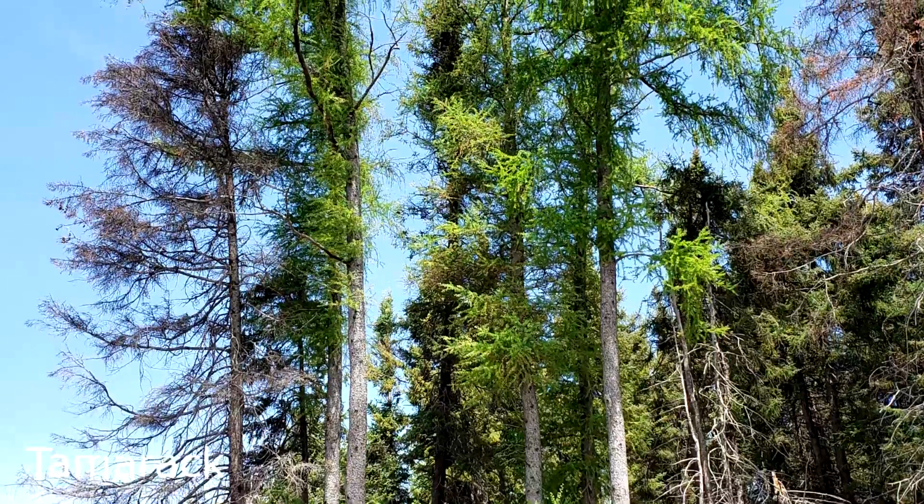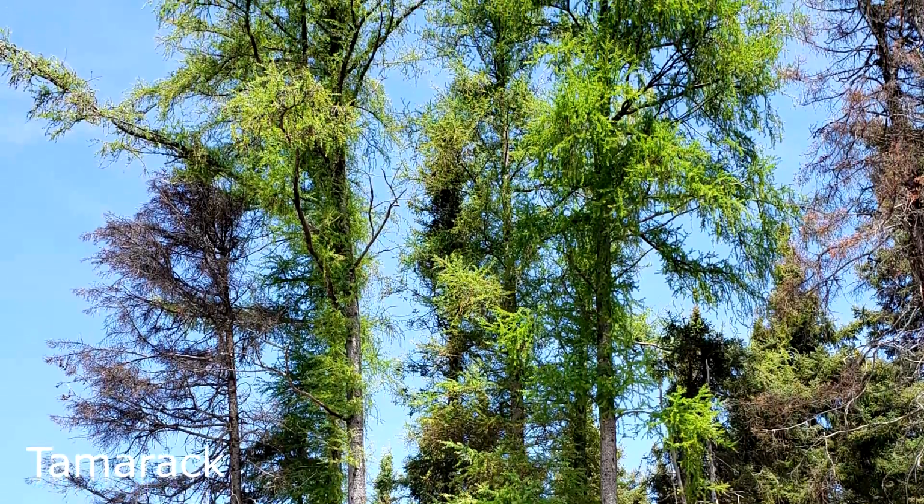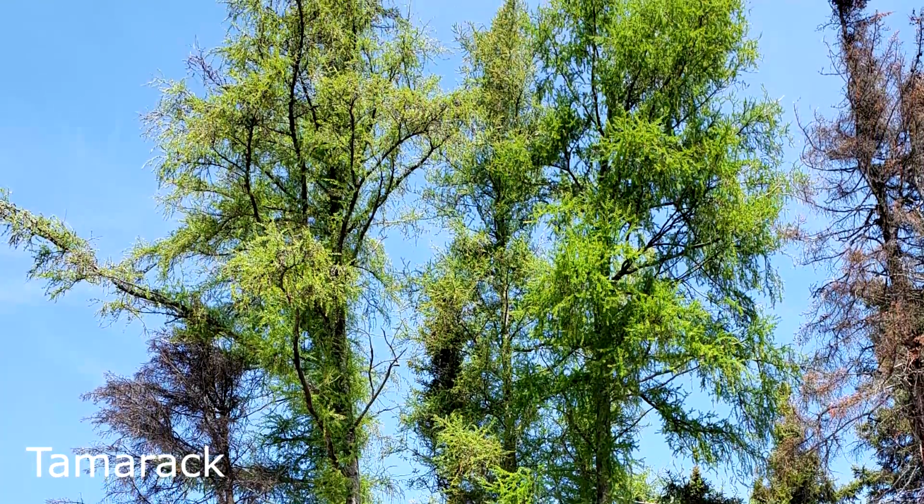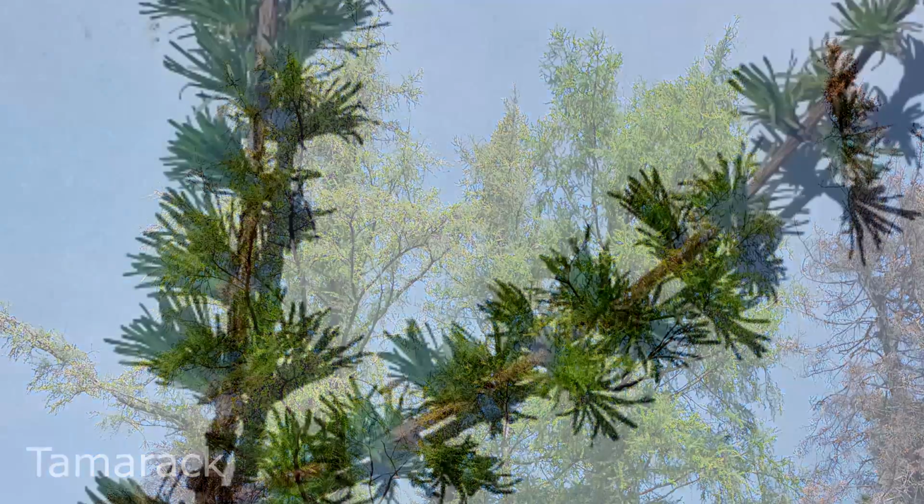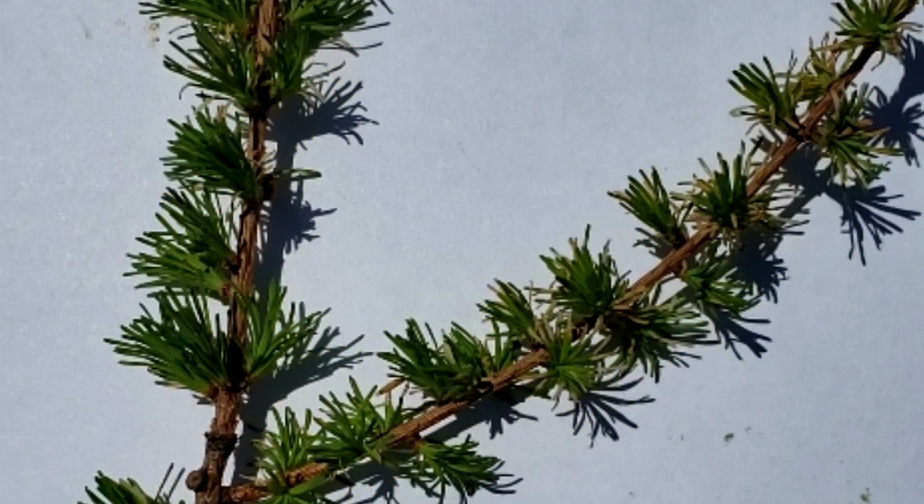Tamarack are deciduous conifers. This means they lose their needles during the winter and regrow them in the spring. To identify tamarack, look for short needles arranged in circular clusters.